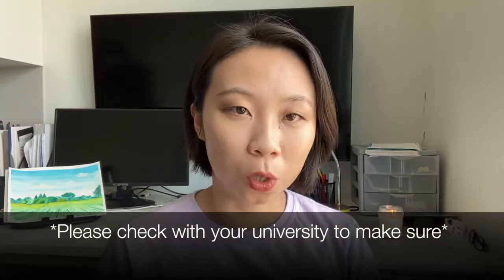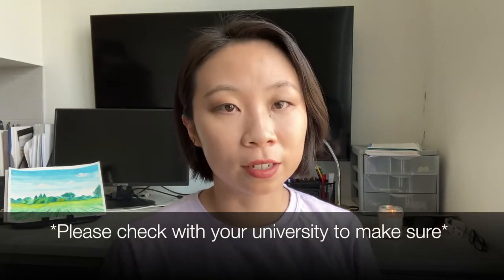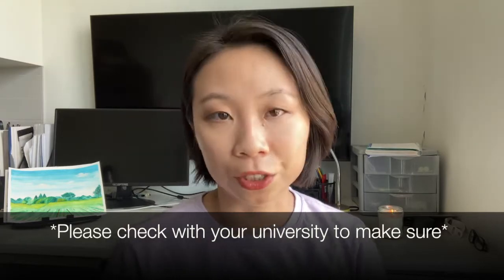For some of the 400 level courses, those are undergrad, and all the classes below 400 should be undergrad level courses. The bigger the number, it means the more advanced the course should be, but it also depends on the nature of the course.